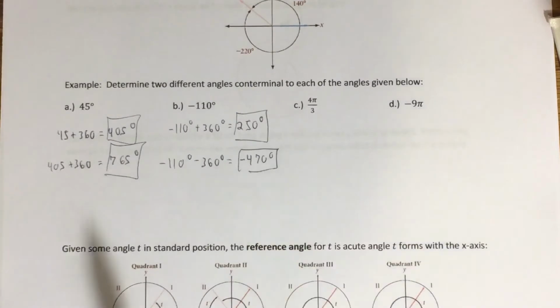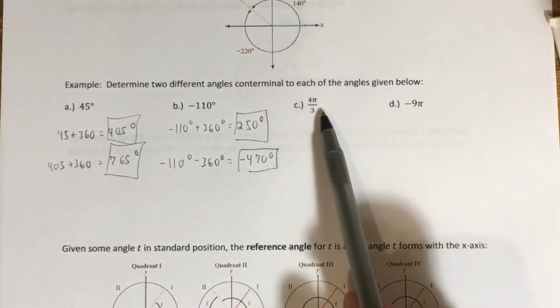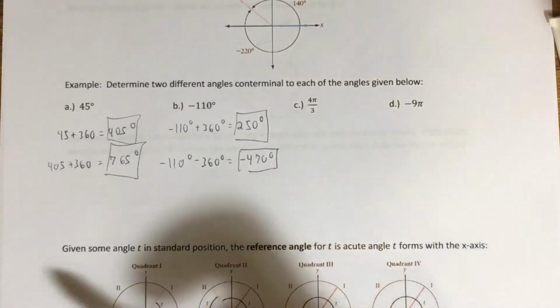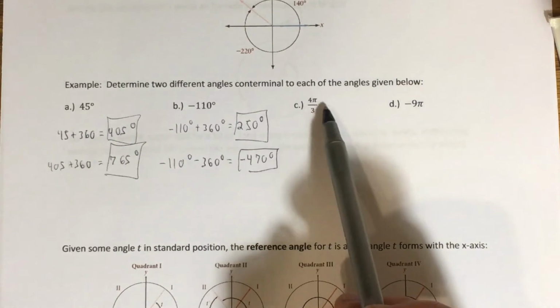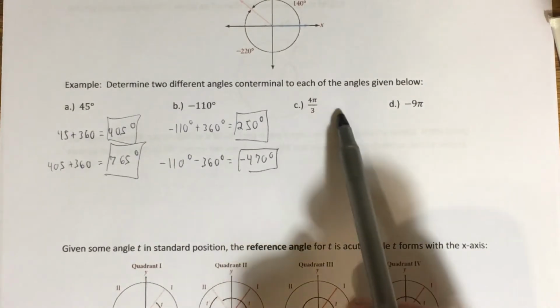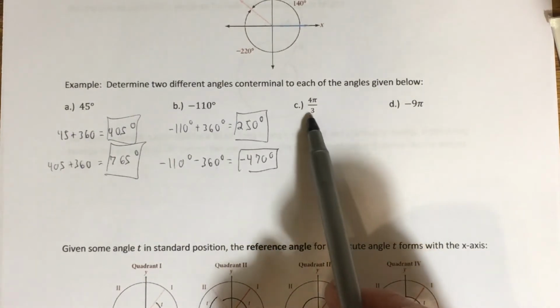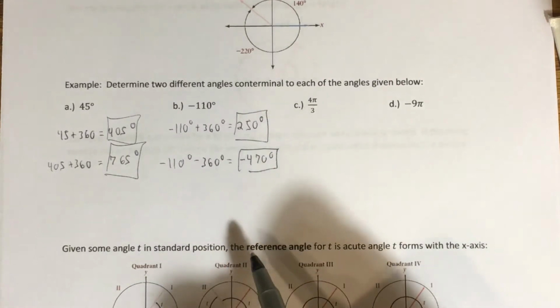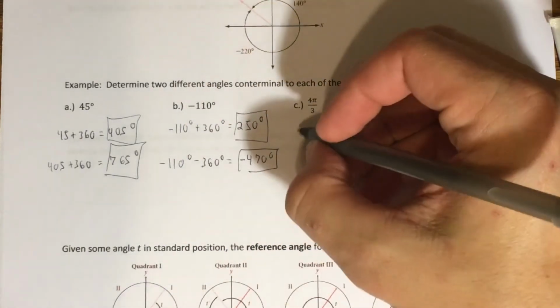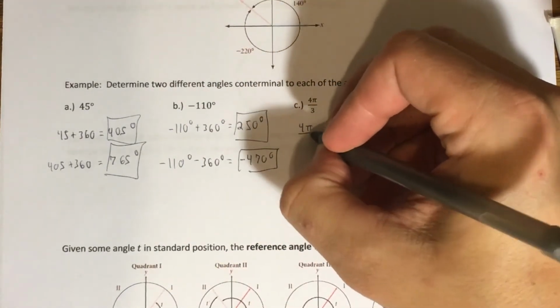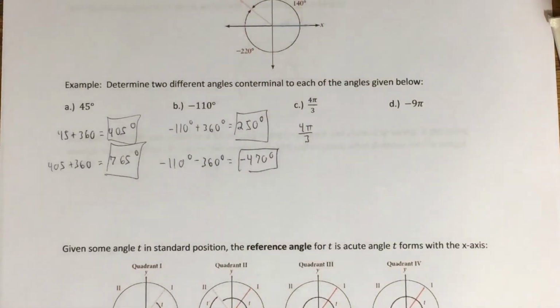Now in this case, we're looking at a 4 pi over 3 radian angle. Notice there's no degree symbol. The presence of the pi makes us think that we're looking at radians, but the absence of any word indicating what units we're using means that we're talking about radians. So if I want to work with radian measure, 4 pi over 3, it's not going to work to add 360 because I don't want to mix units. I don't want to add degrees to radians. That doesn't really work.